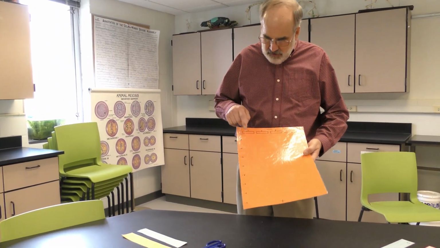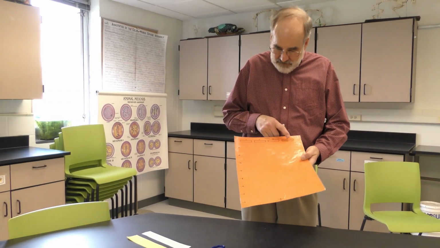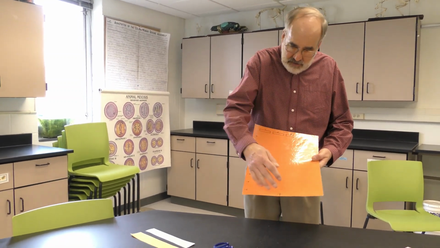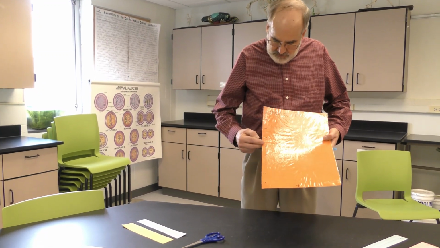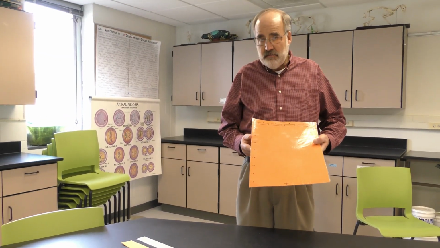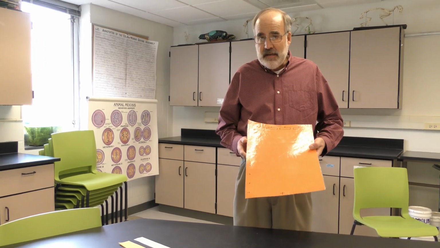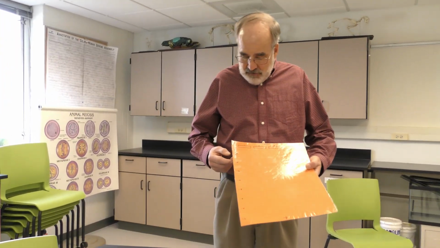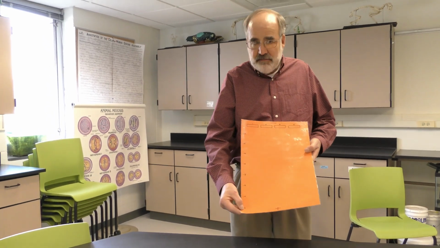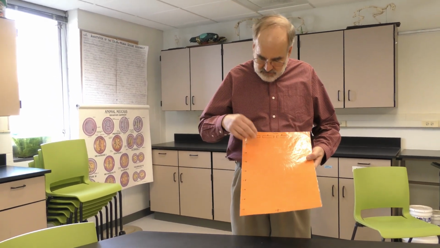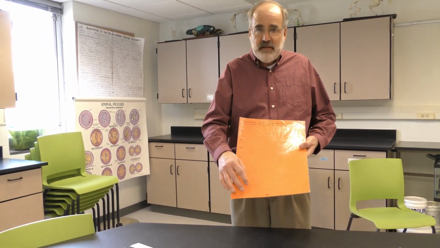When we load our DNA fragments on this gel, they would migrate in this direction according to their size. The scale over here represents the number of base pairs. Remember, we're working with double-stranded DNA, so we're talking about base pairs. This is 16 base pairs up here, down to 2 base pairs down here. Larger DNA fragments are up here, smaller DNA fragments down here.